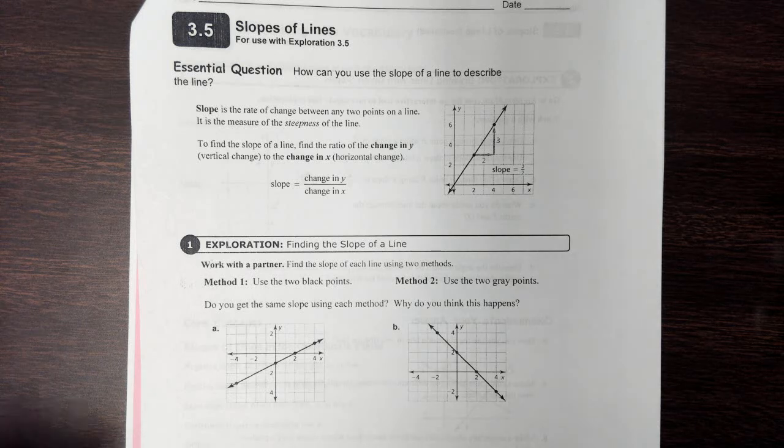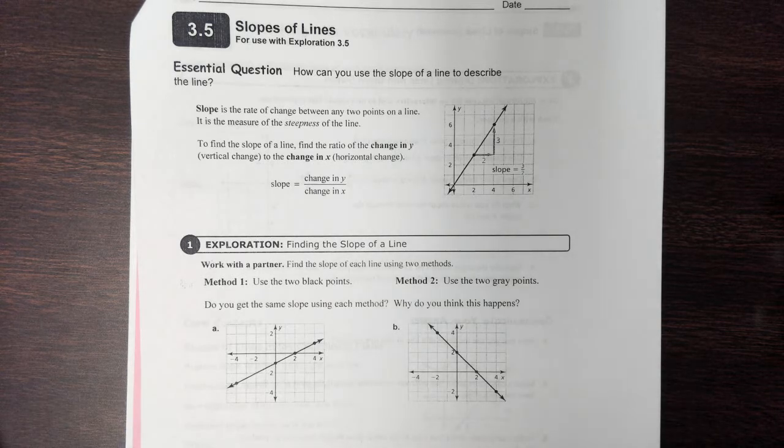All right, hello everyone. So we are on to 3.5. We skipped 3.4. We're going straight into 3.5, which is slopes of lines.